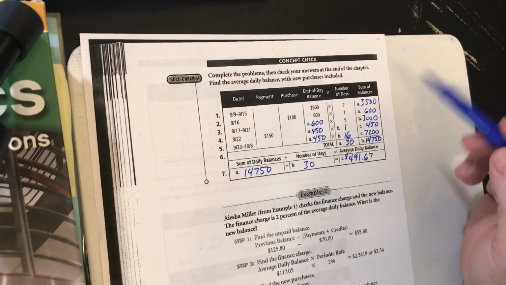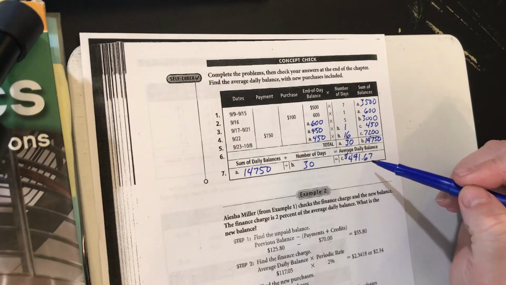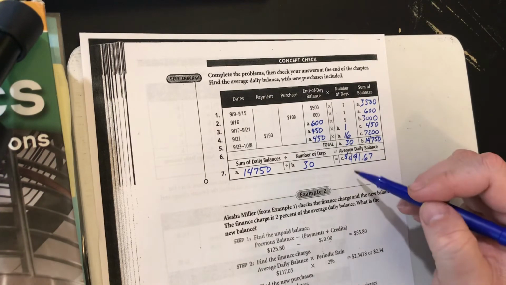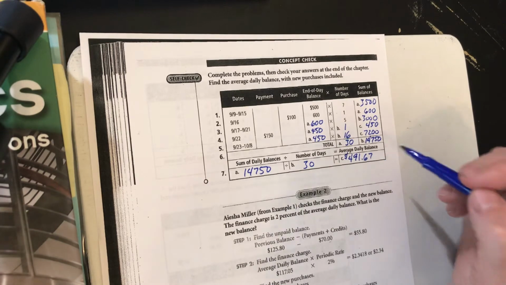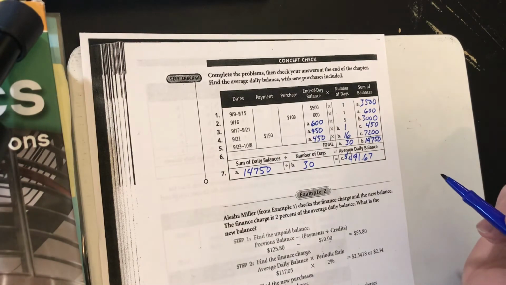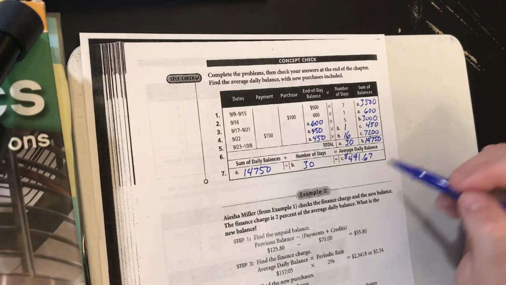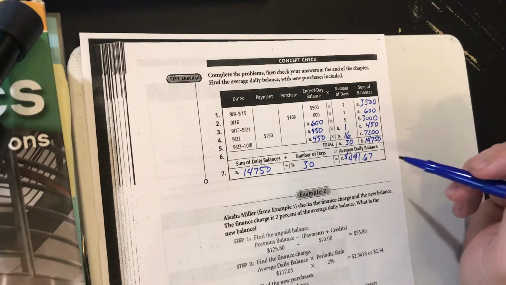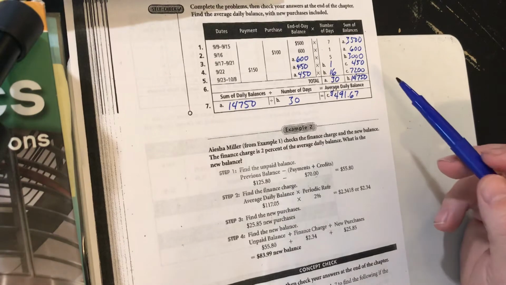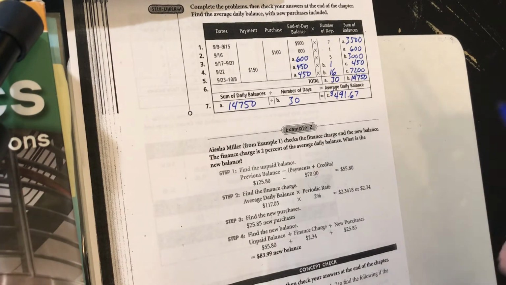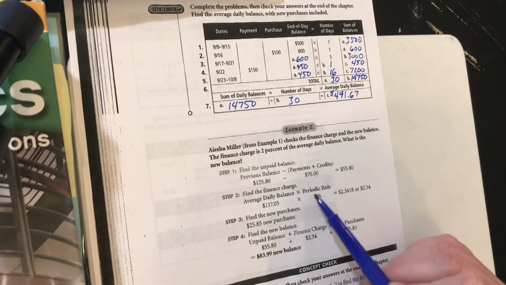And so now what we would do is we would take that average daily balance and multiply it by the percentage rate on the account, and find the finance charge for the month. So you can kind of see that example down here. The periodic rate is 2%.